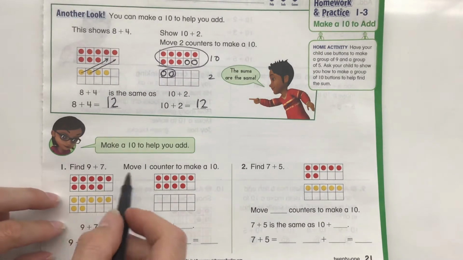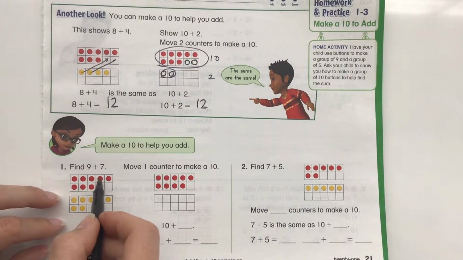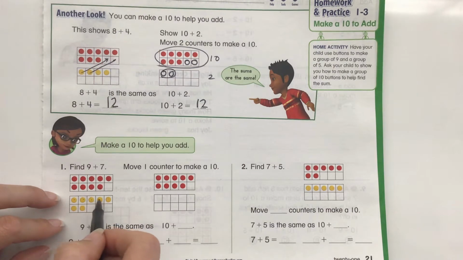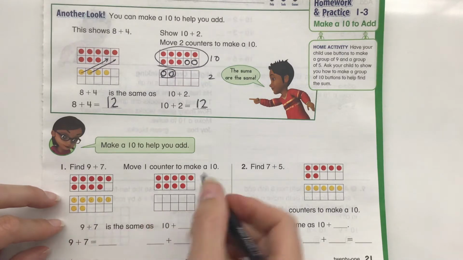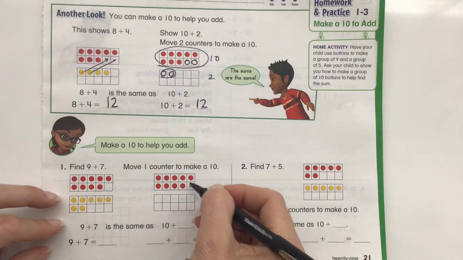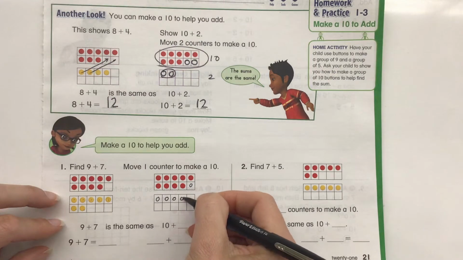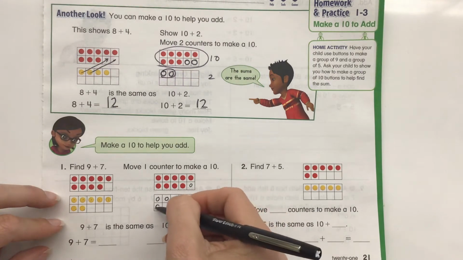So here's 9 plus 7. 1, 2, 3, 4, 5, 6, 7, 8, 9 plus 7. 1, 2, 3, 4, 5, 6, 7. What we're going to do is we already have 9 here. I'm going to put these 7 here and fill up this 10 frame. 1, 2, 3, 4, 5, 6, 7.